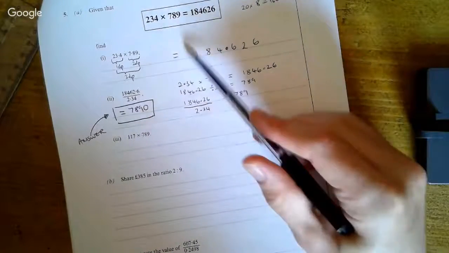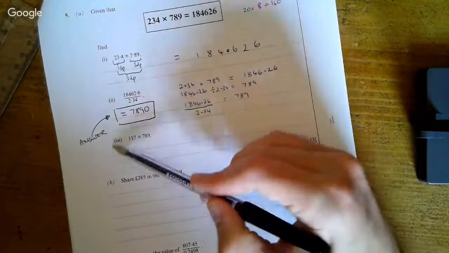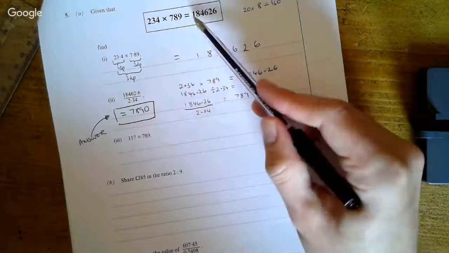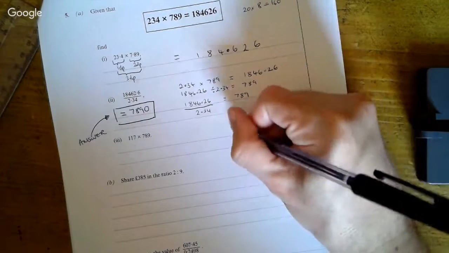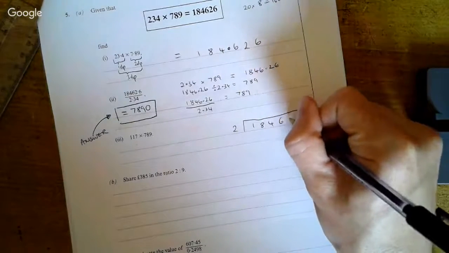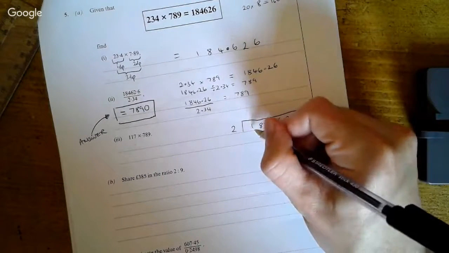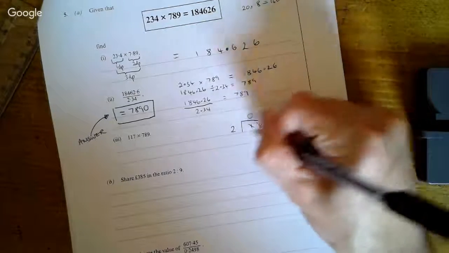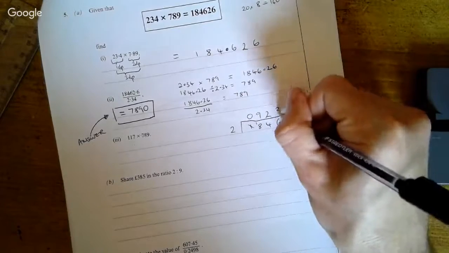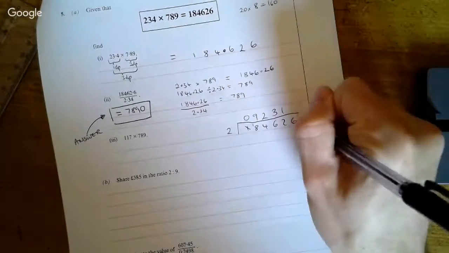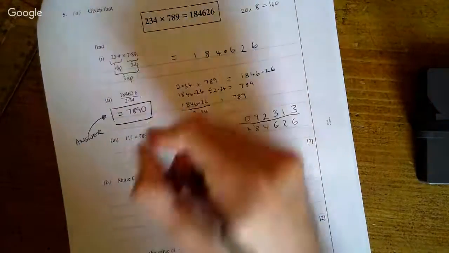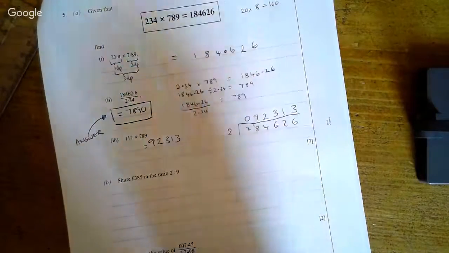So 117, what's the link between 234 and 117? Got it. It's half. 234 divided by 2 is 117. So I need to halve this answer here. Okay, so I'm going to just do bus stop for that, just to make it a little bit easier. So how many 2's going into 1? Answer is 0. 2's into 18, 9. 2's into 2, 1. 2's into 6, 3. Okay, so my answer is 92,313.